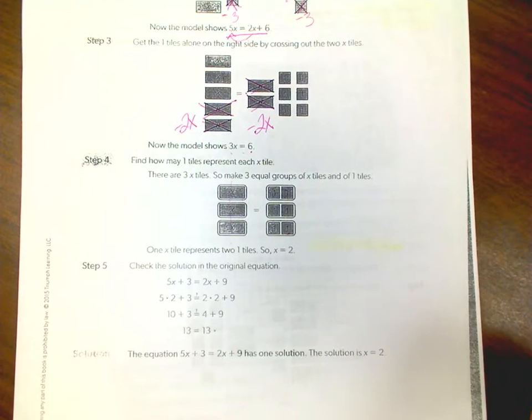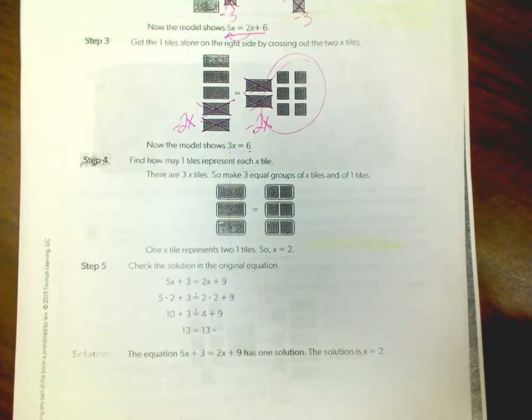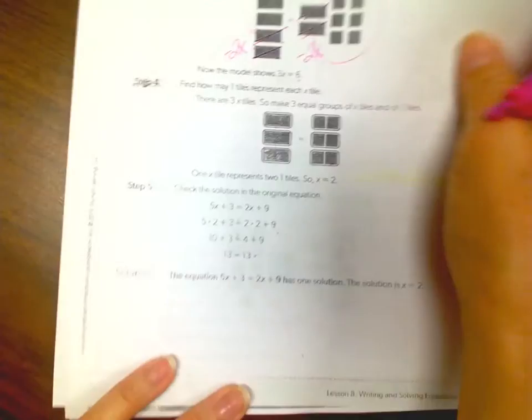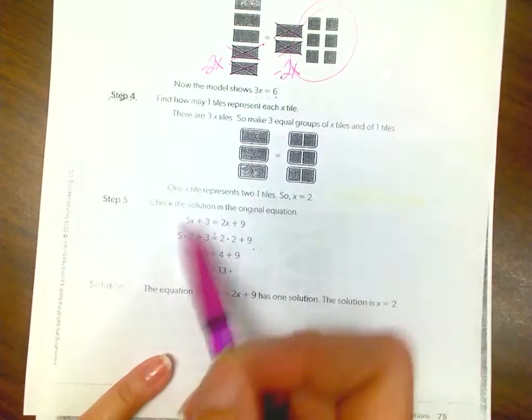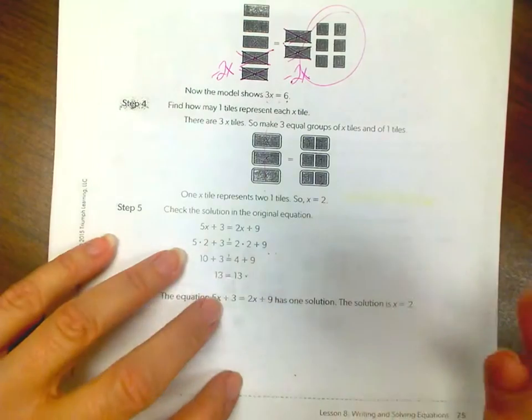Because you have 6 over here, I don't like the tiles. I want to just solve my problem. So if you have a problem that has your tiles, just go ahead and solve it out and check and make sure when you have your answer.